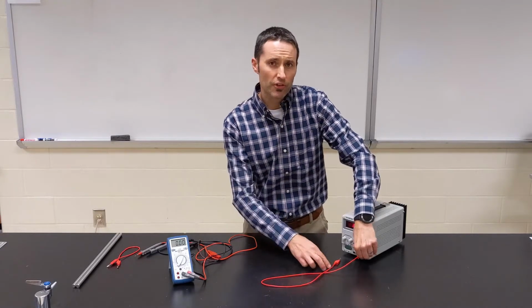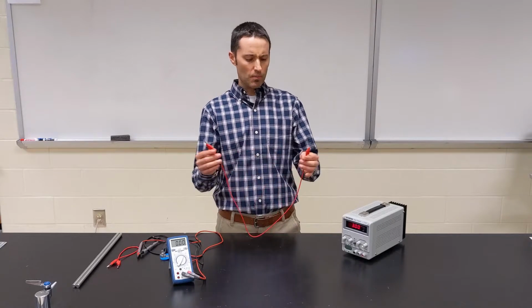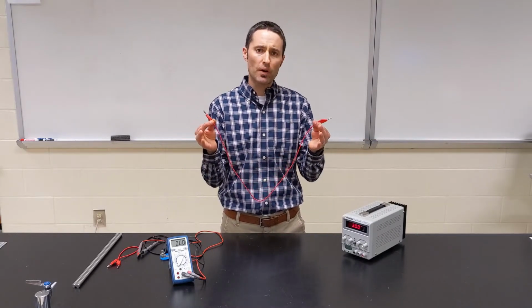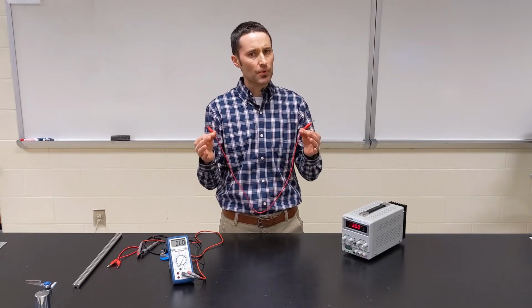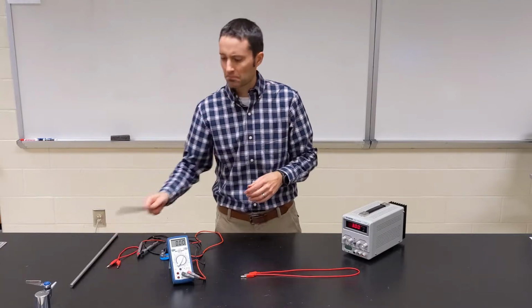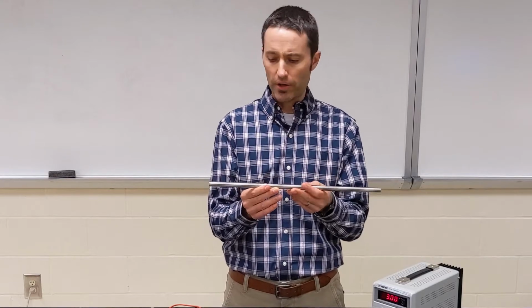So I want to go through a little investigation to think about what it is about this wire that provides resistance, and what we could change about a wire which might change its resistance. A wire is just a cylindrical piece of metal, and we could change a couple of things about its dimensions.